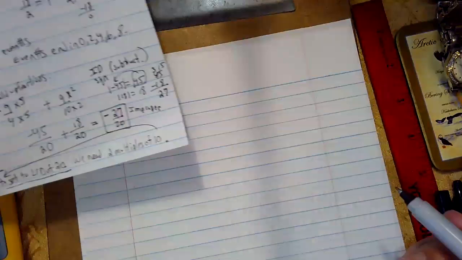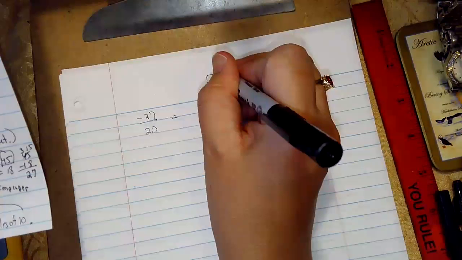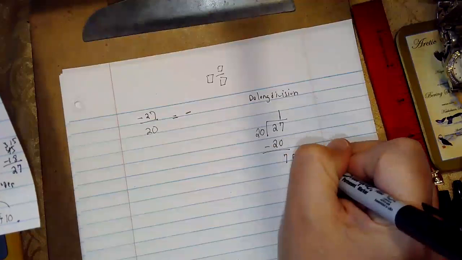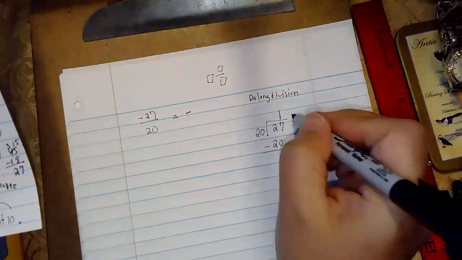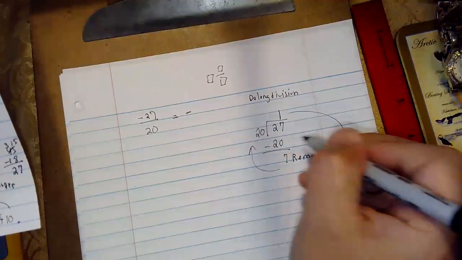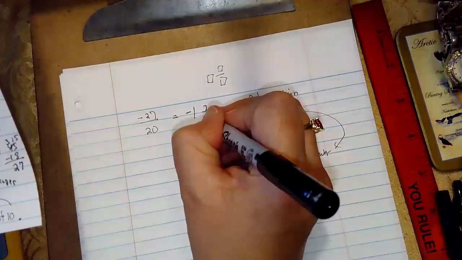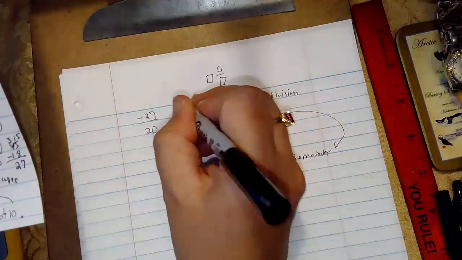So you'd have to do long division. 1 times 20, and then you subtract 27 minus 20 is 7. That's your R, that's your remainder. And then this gets recorded like this, clockwise. So this is negative 1, and then remainder is 7 over 20. There you go. That's a mixed number.